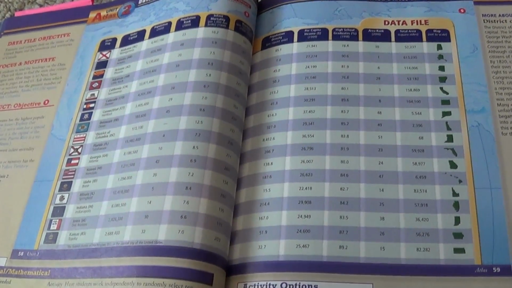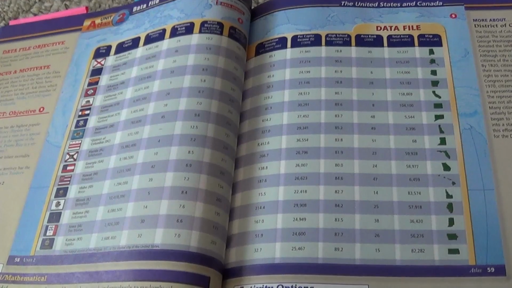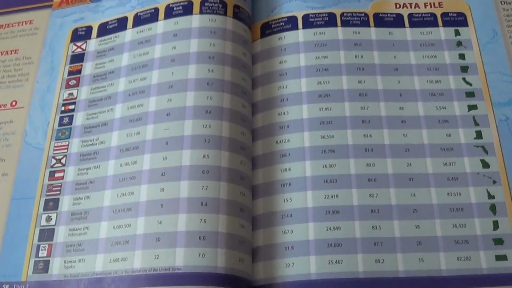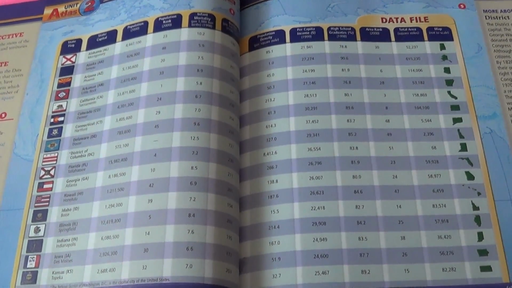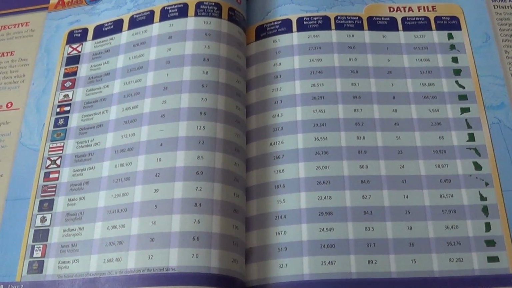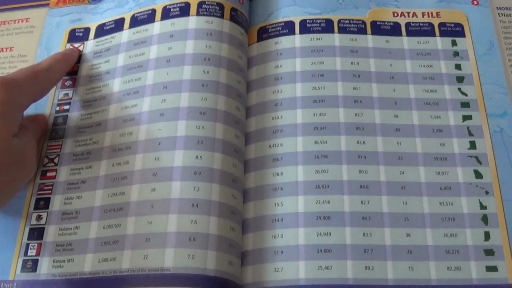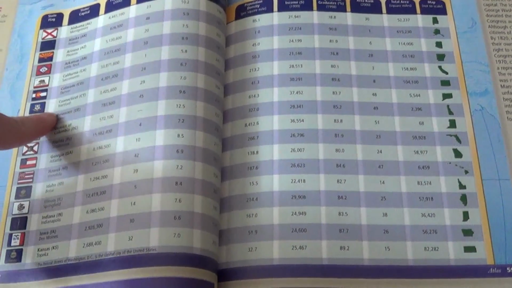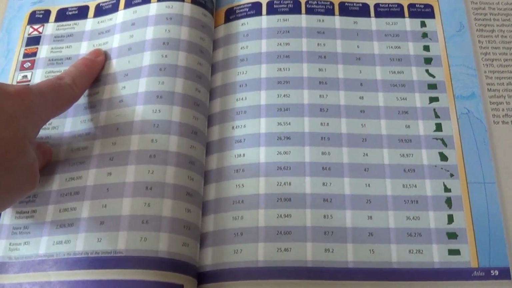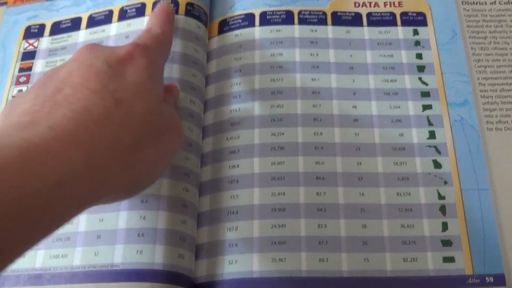This will go along with whatever unit you're on. Again, we are on the United States and Canada, so this one is dealing with the 50 states of the US and Canada. You can see that it's got each of the states' flags here, the states' names along with the capital, the population, infant mortality.